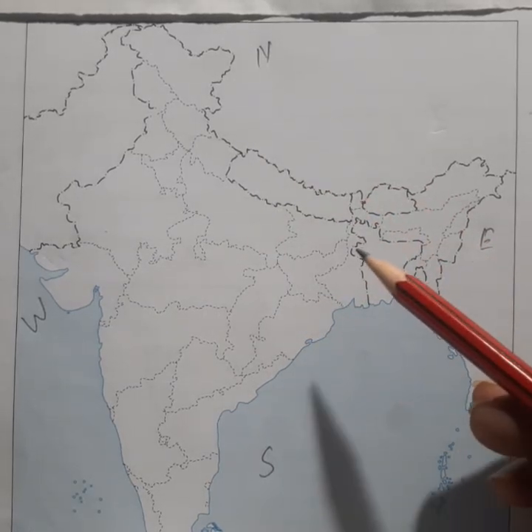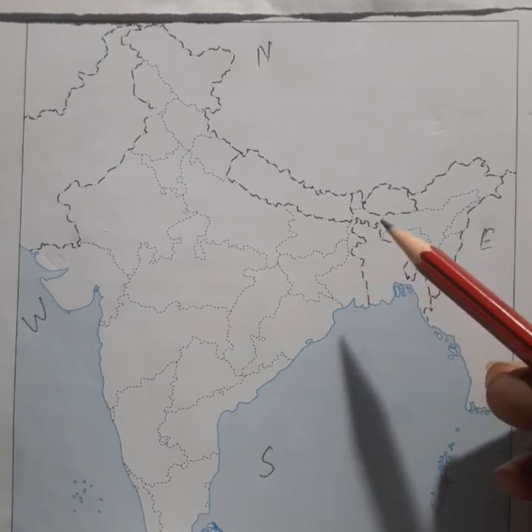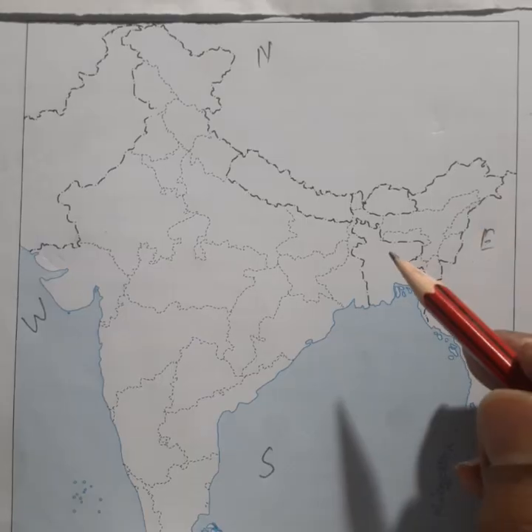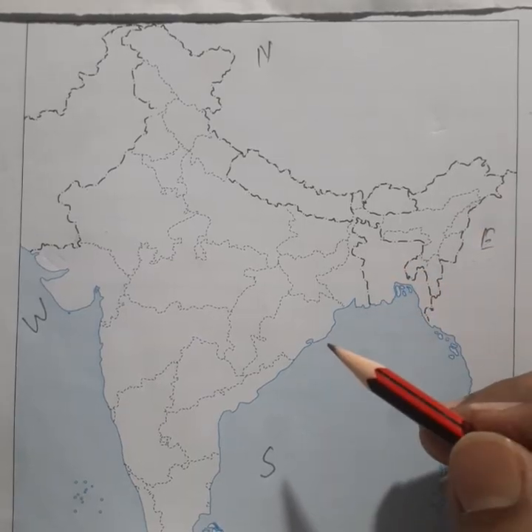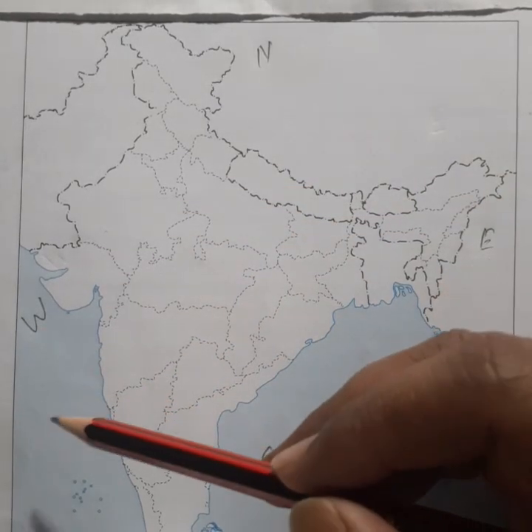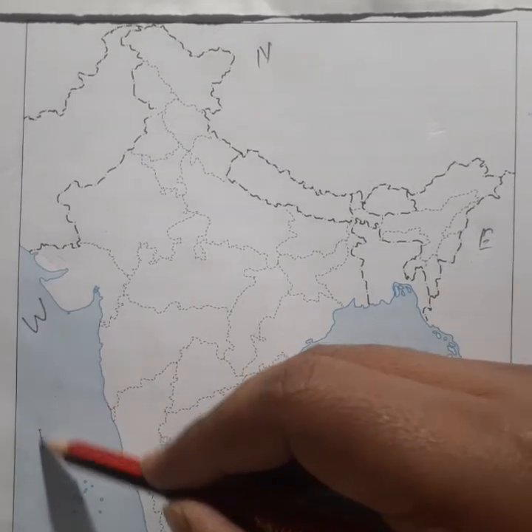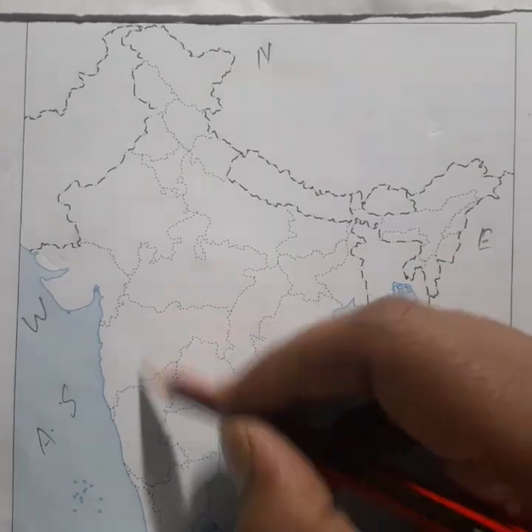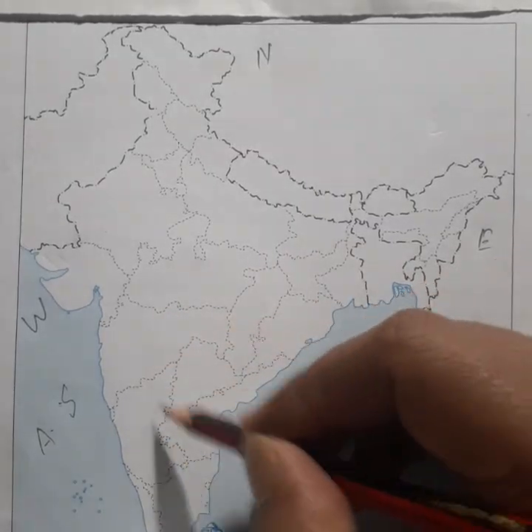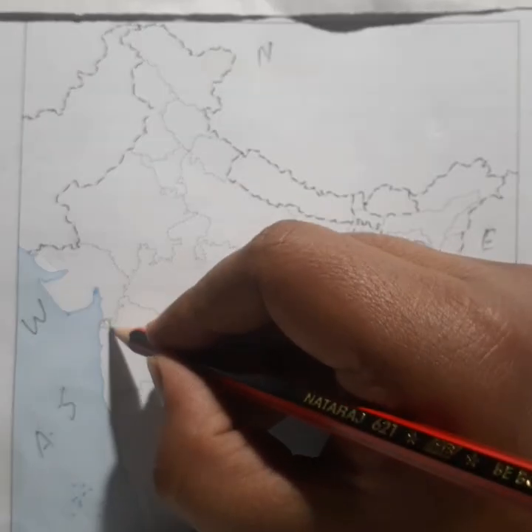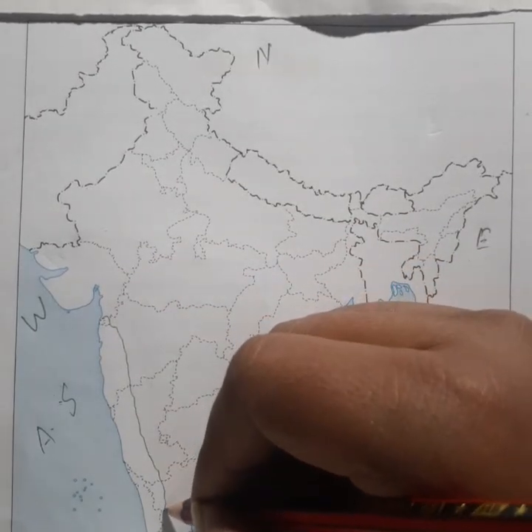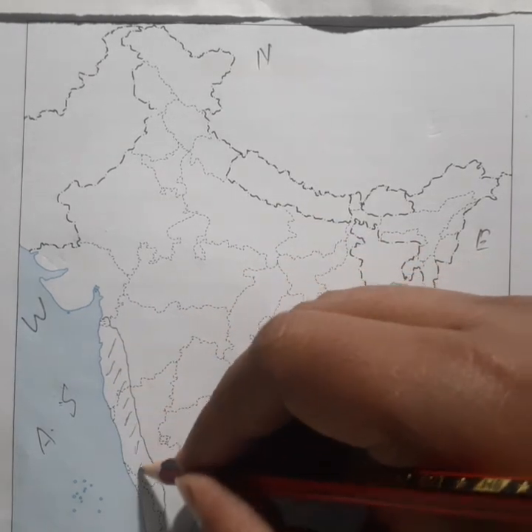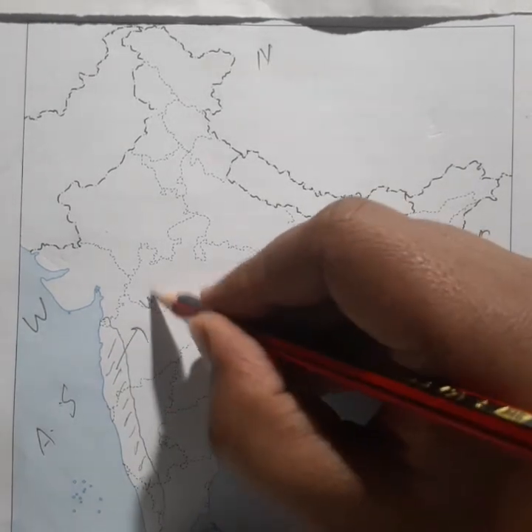Now after knowing the whereabouts of the directions on the political map of India, we come to some basic questions related to 9th class geography map work. The very first and very easy question is the pointing of the Western Ghats. Now where are the Western Ghats? The Western Ghats are located, or sandwiched, between the Arabian Sea and the Deccan Plateau, or the western part of the Indian Plateau region. So the Western Ghats are marked something like this. This entire area is known as the Western Ghats.